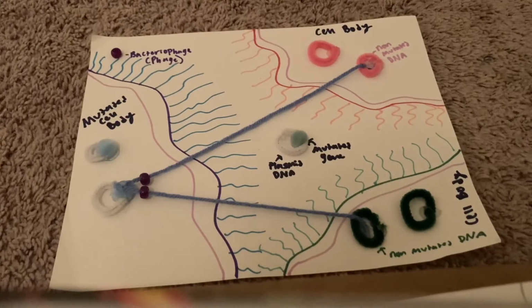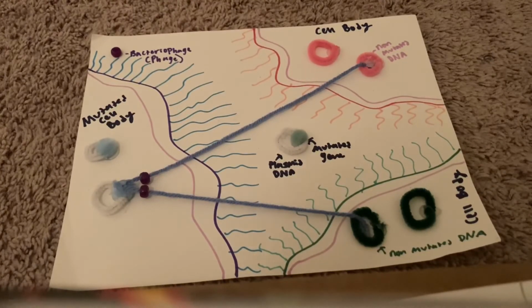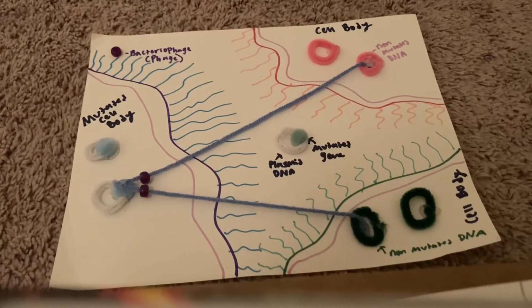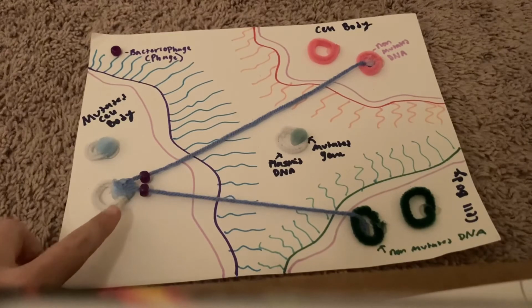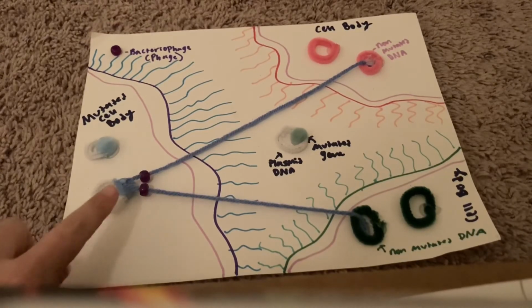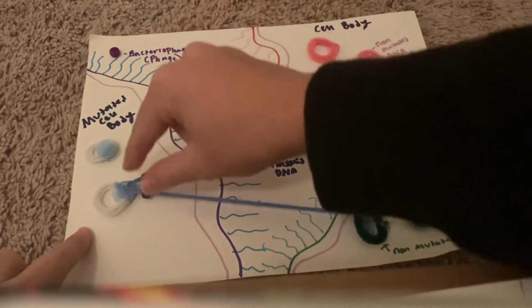This causes the bacterial DNA to become incorporated into the phage's DNA. The phage moves from cell to cell, taking genetic properties from each one. But if one of these cells were to contain a mutated gene aiding in bacterial resistance, it would spread just as the phage does. So here's the phage spreading.